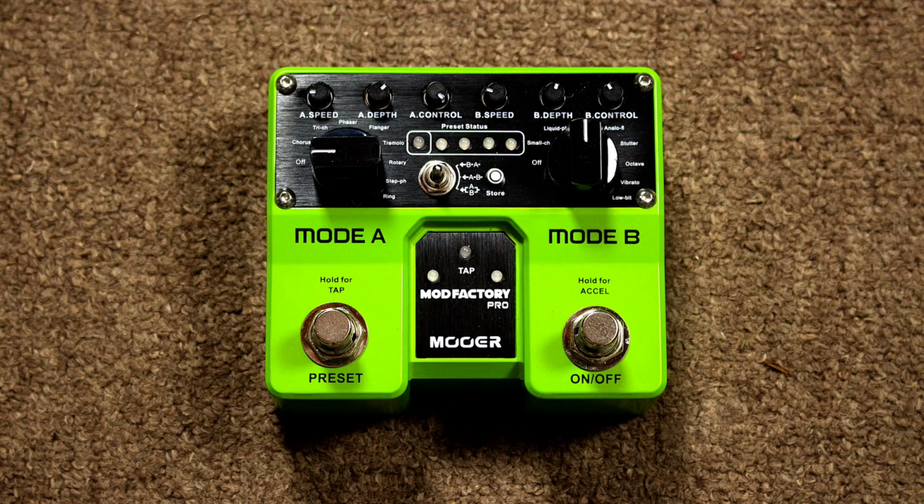And you'll see a big black knob there in the left-hand side middle row, and this allows you to select the type of modulation that you would like. If you turn the knob all the way to the left, you might have heard me just switch the knob here, that actually turns the mode off, so Mode A will be off. And then you've got several different options for Mode A. You've got chorus, tri-chorus, phaser, flanger, tremolo, rotary, step, and a really cool ring modulator. All right, so that's Mode A.